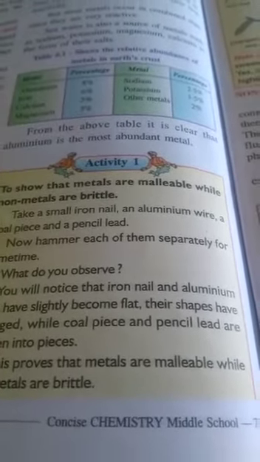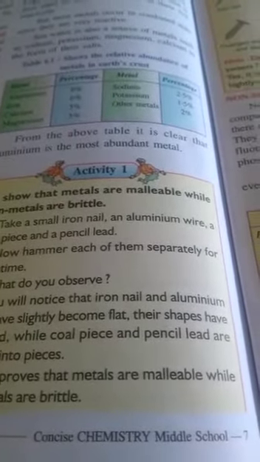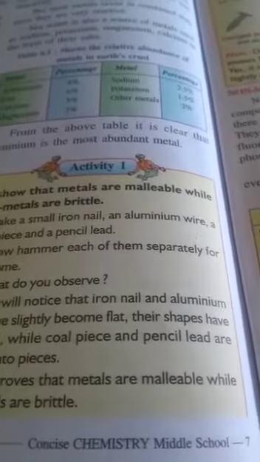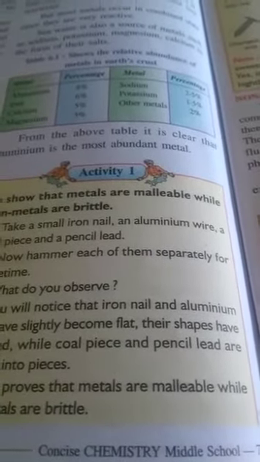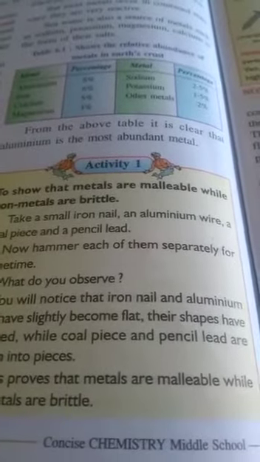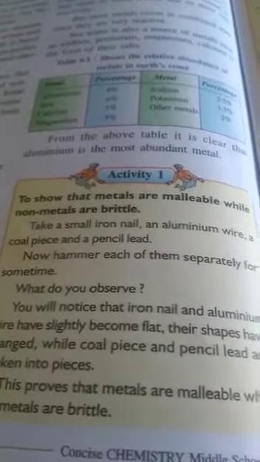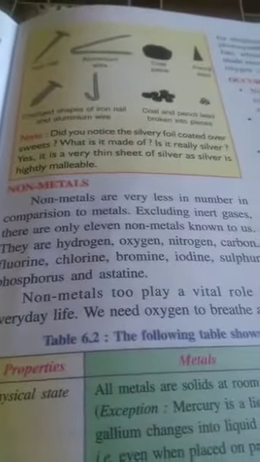Malleable means the property by virtue of which metals can be hammered into thin sheets. That property is called malleability. Brittle means जो आसानी से टूट जाए. So non-metals are brittle. Now let's discuss non-metals.